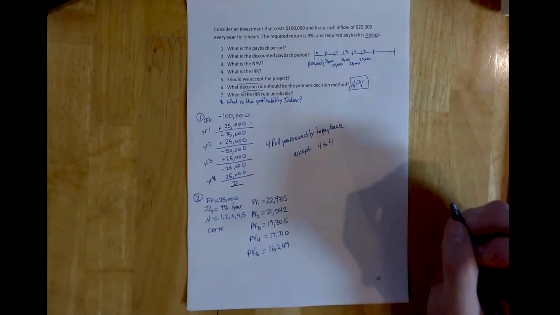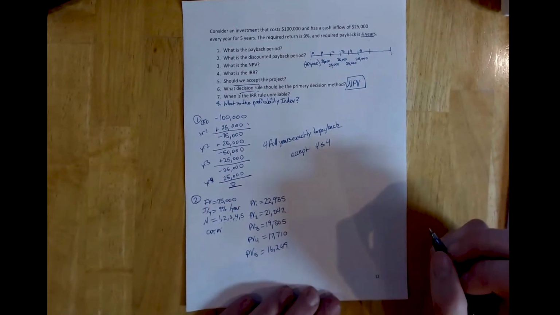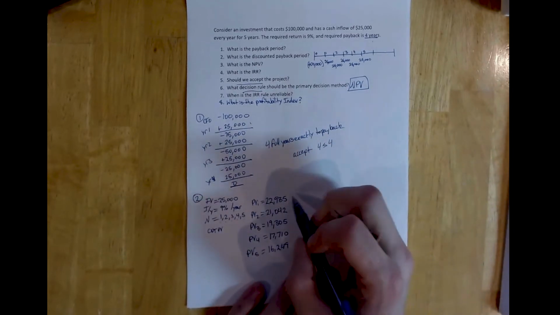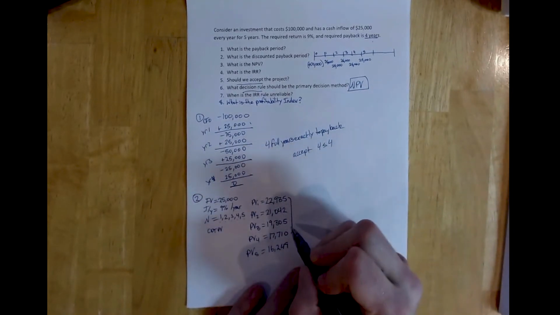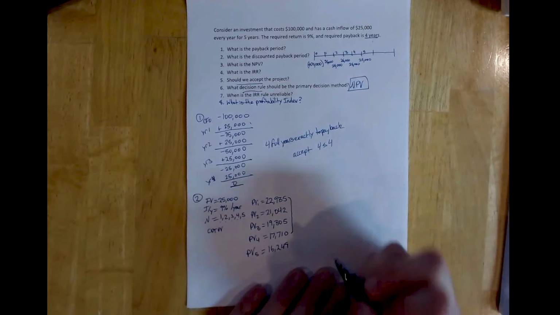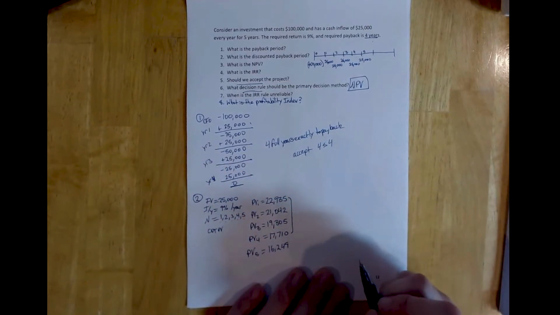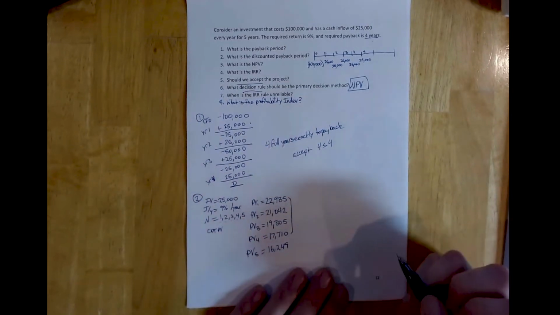Now we know we're going to reject this project on a present value basis, on a discounted basis, because these 4 cash flows can't possibly equal $100,000. But we still want to see what the discounted payback period itself is. Remember, there's always 2 parts to each problem.